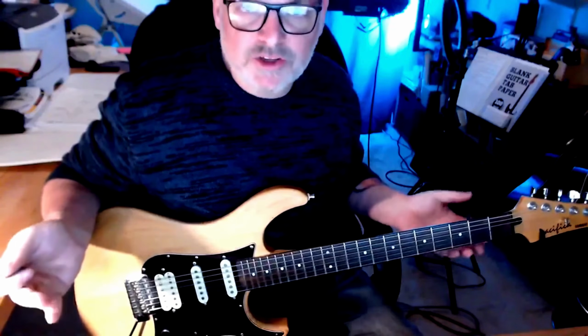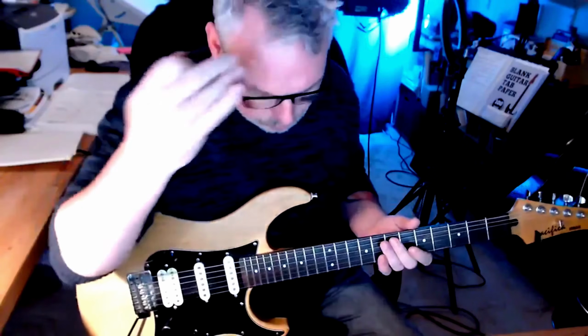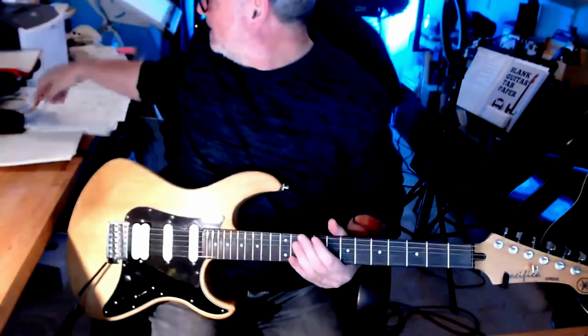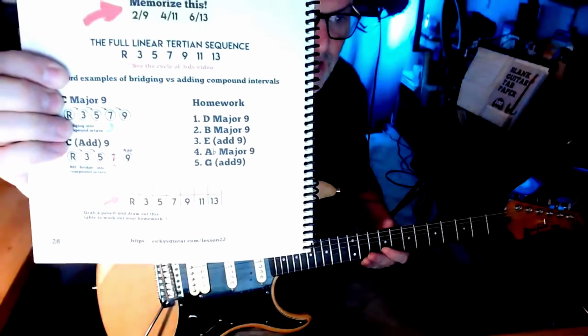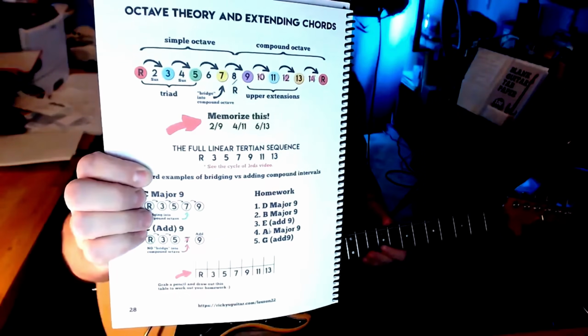Let's add the 9, also known as a 2nd. If you're not sure about that, it's in the book. This lesson here, page 28. You can see how that whole thing works.